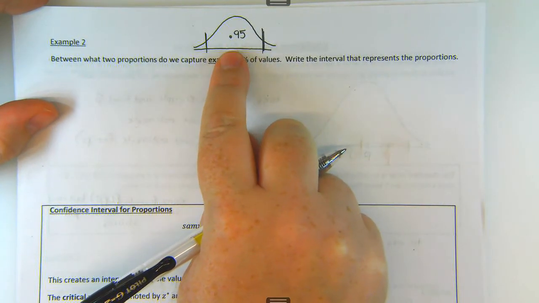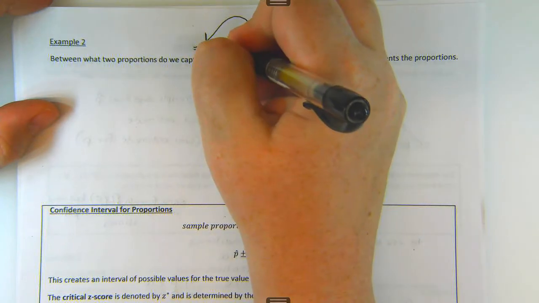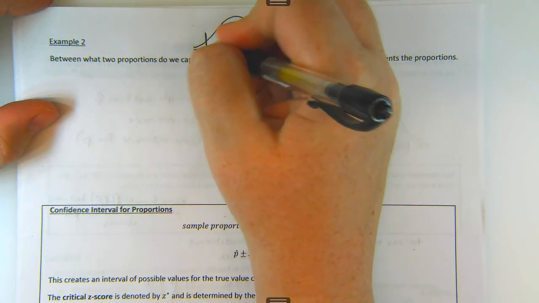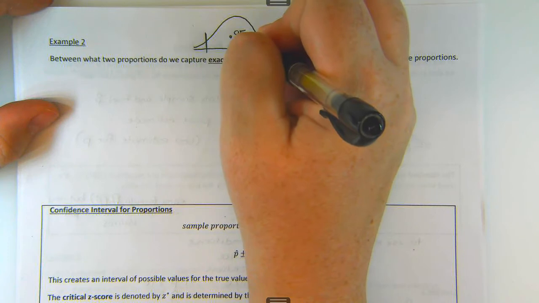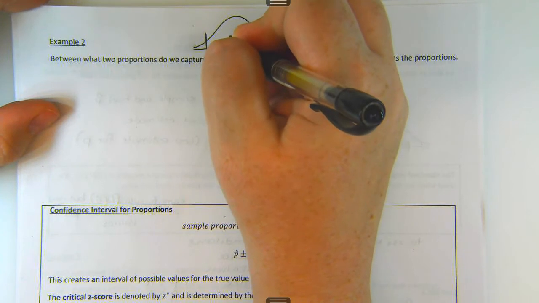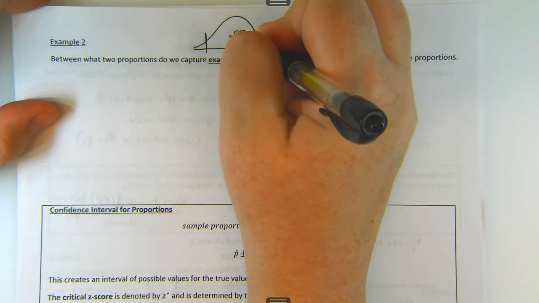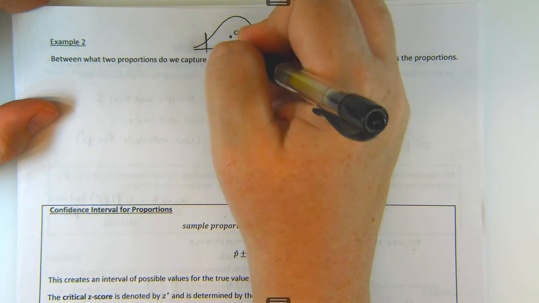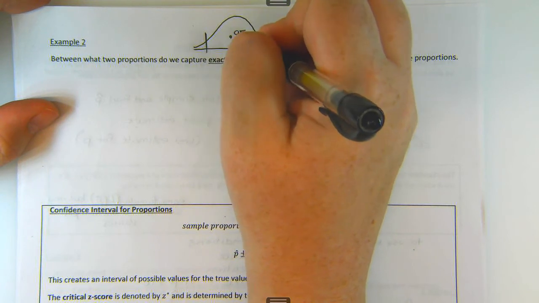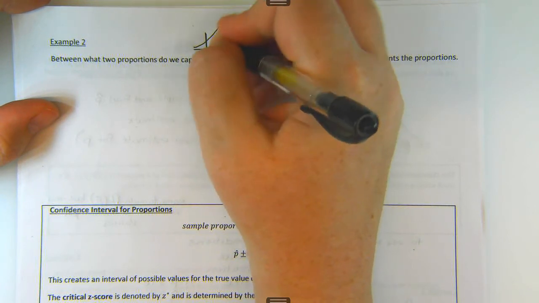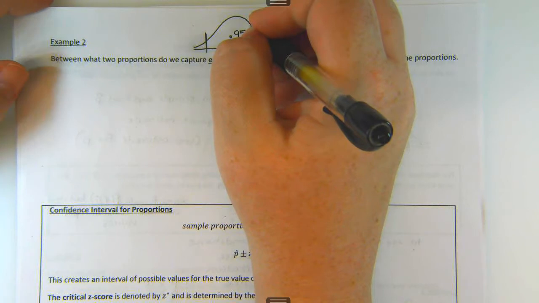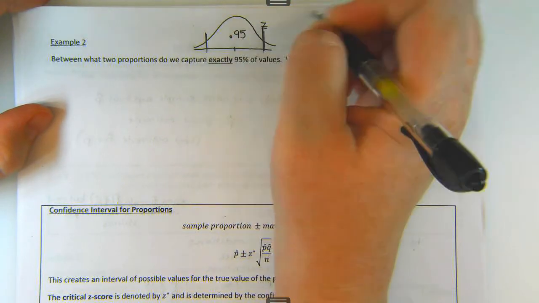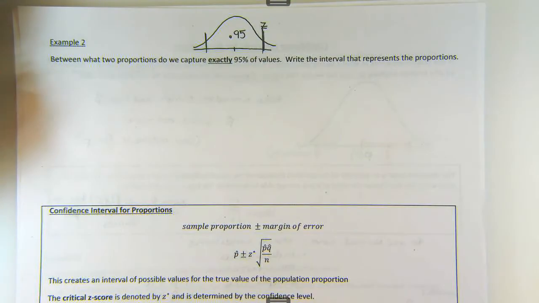So that value of 2 in that empirical rule was describing 2 standard deviations above, 2 standard deviations below, which is actually a z-score in that it's describing how many standard deviations away from the mean, and that's exactly what z-scores are. And it's just that if you use a z-score of 2, it's not quite right to get exactly 95%. So what we want to do is find the correct z-score. What z-score actually works there to get 95% in the middle?